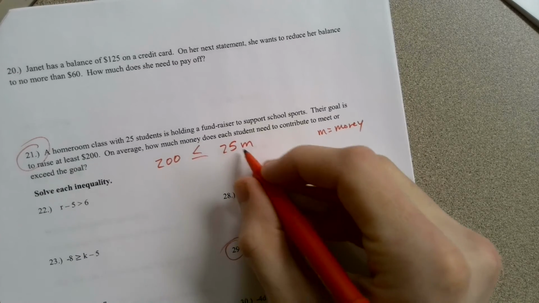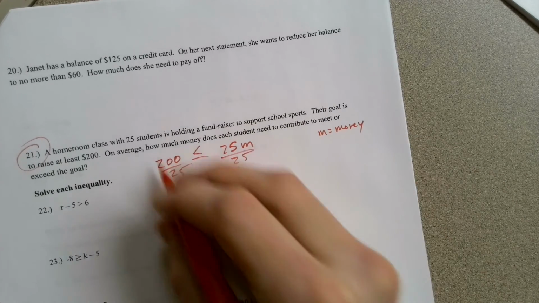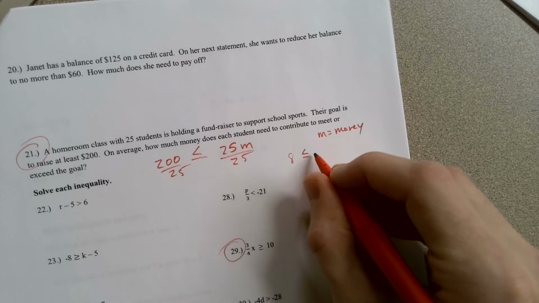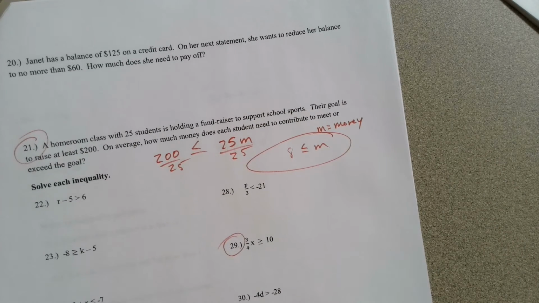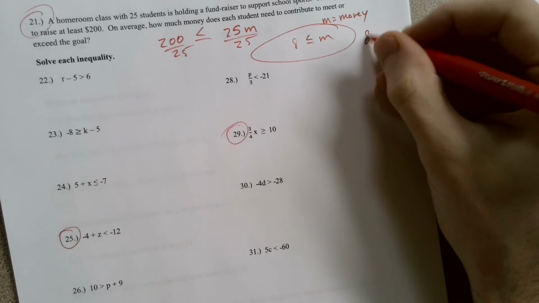From here, our last step, solve, divide each side by 25. 200 divided by 25 is going to be 8. So we now know each student needs about $8 to meet or exceed their goal. Okay.